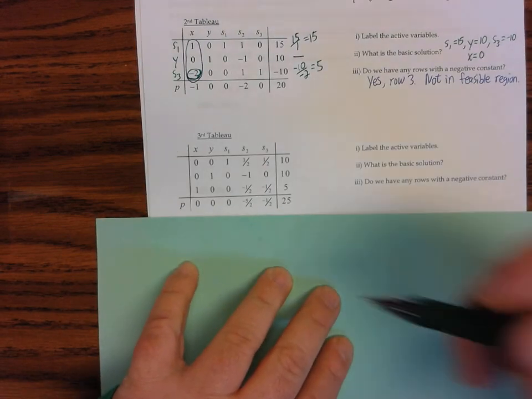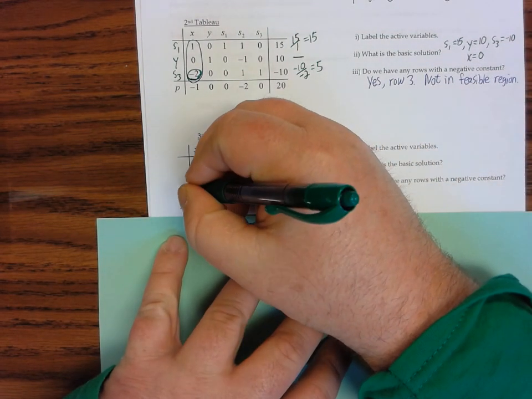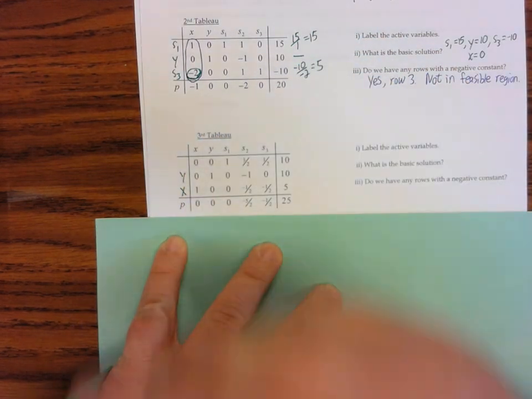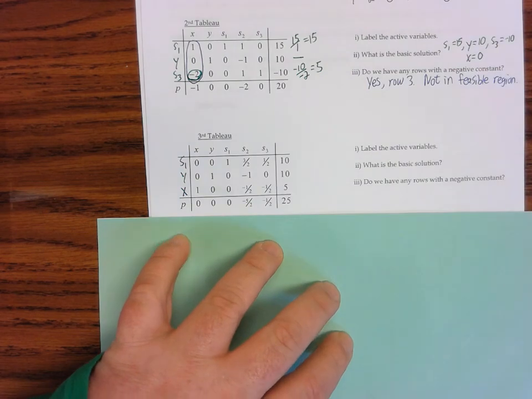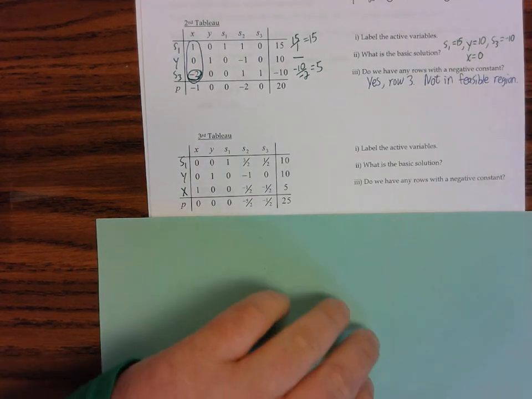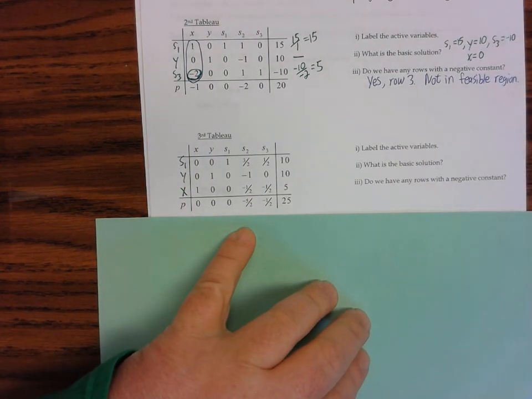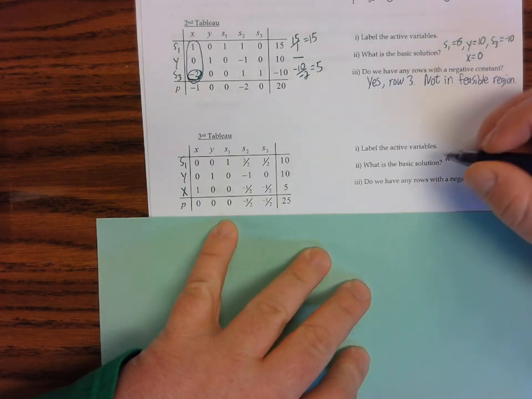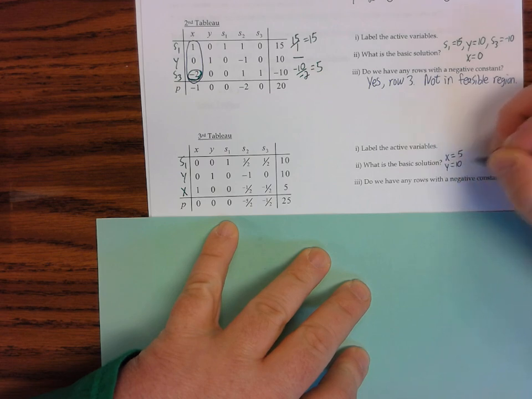Again, the active variables: x is active in row 3, y is active in row 2, S1 is active in row 1. Our current basic solution: x is 5, y is 10, S1 is 10.